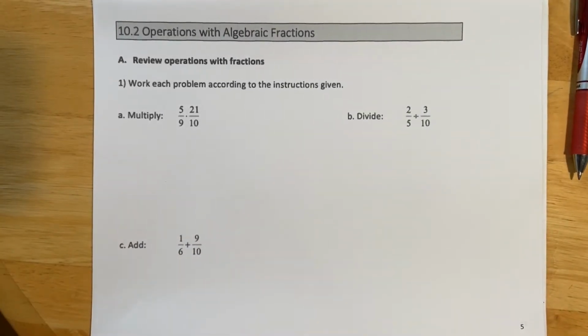Hey all, this is Derek and this is section 10.2, operations with algebraic fractions. So in this section we will look at multiplication, division, and addition and subtraction with fractions.